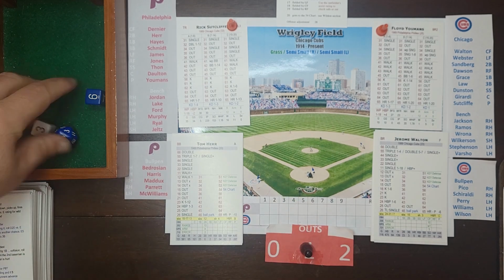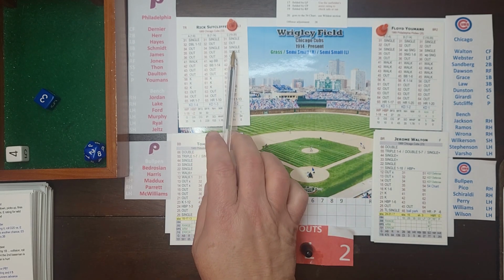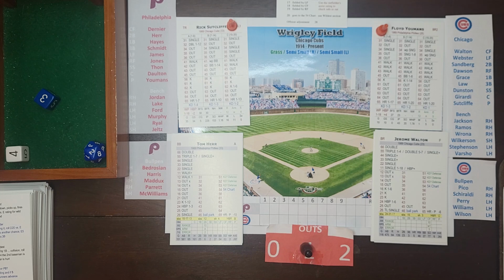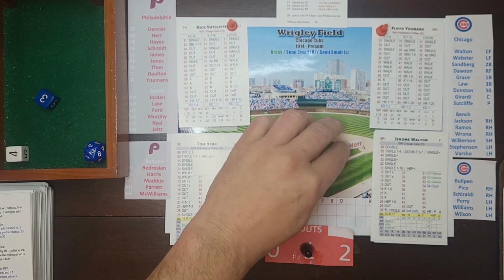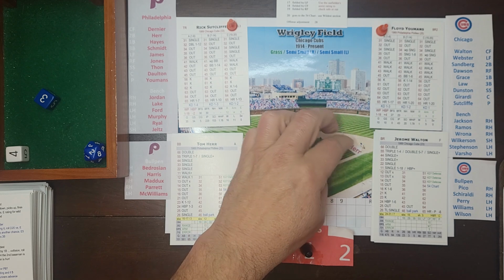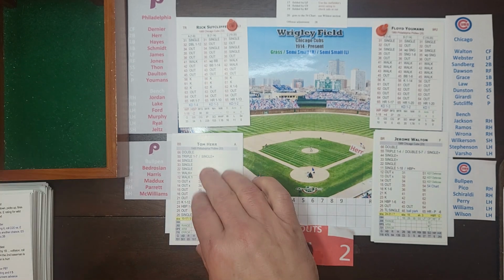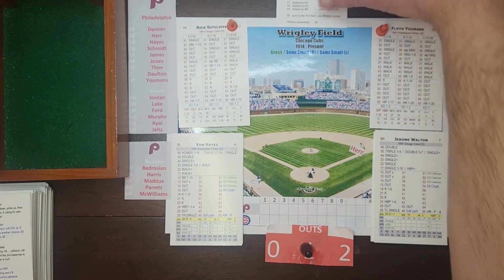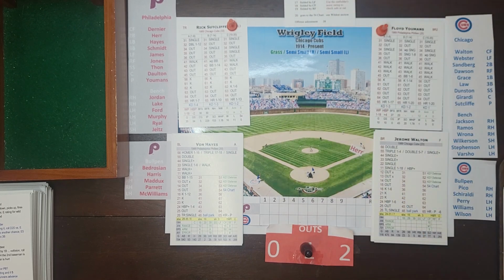One away, and that brings up Tommy Herr. 34, that's a blank on Herr. 34, though, is a single against Sutcliffe. So on his C grade, he's a single. Had he been on his A grade, it would have been an out. But on his C grade, it is a base hit for Tommy Herr. So the first base runner of the game for the Phillies is Tommy Herr. And I've got the ballpark card right here if we need it. So I'm sticking it right there. Don't need to see it unless it's called for.